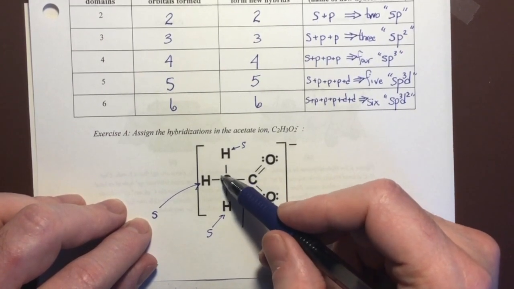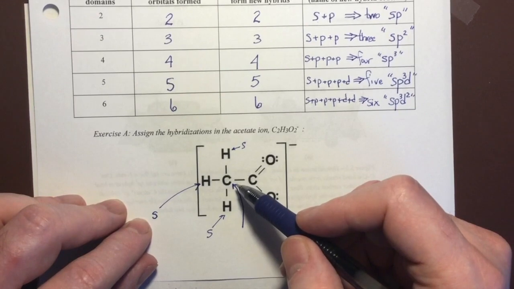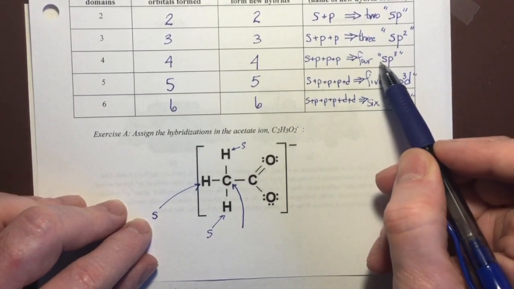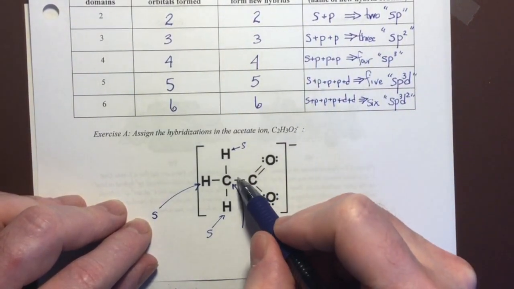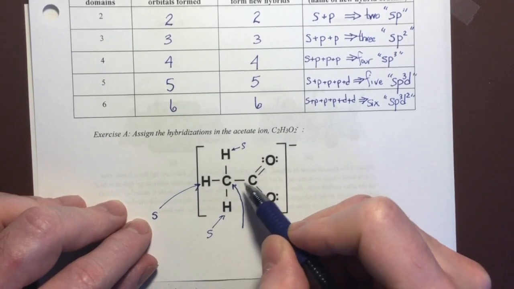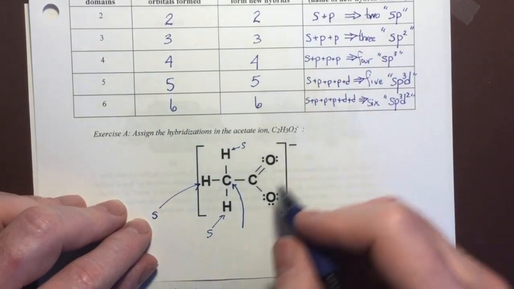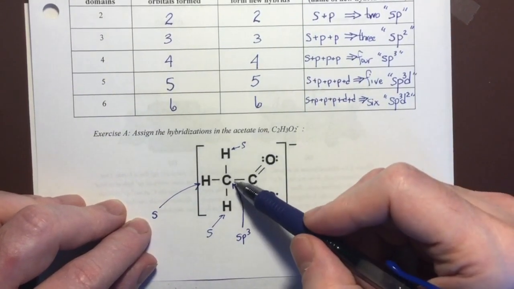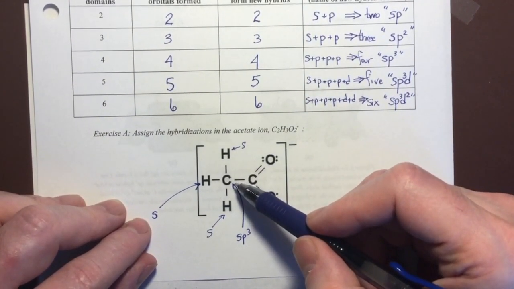To make each of these hybrid orbitals, it had to use an atomic orbital, and therefore there are 4 atomic orbitals that it used. So each of these bonds is created by overlapping a hybridized orbital called an sp3 orbital. So that carbon is said to be sp3 hybridized.